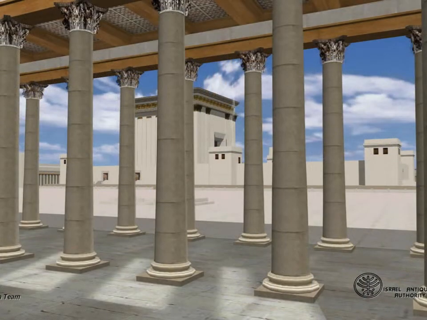Here we are on the Temple Mount now, standing in what was called the southern portico, the royal portico. It was named after Solomon, so they called it sometimes Solomon's porch or Solomon's portico. Looking out at the temple complex, you can see in the midground that low wall that surrounded it. So here we would be in the court of the Gentiles, but only a Jew would be able to go past that and into the inner courts.